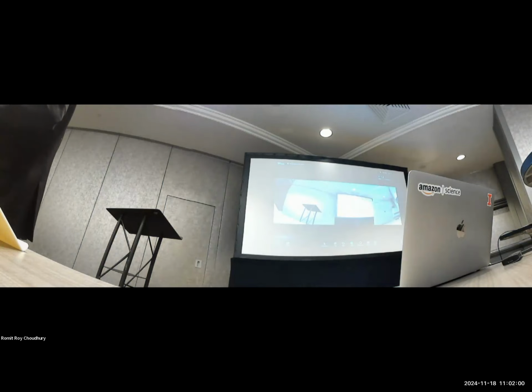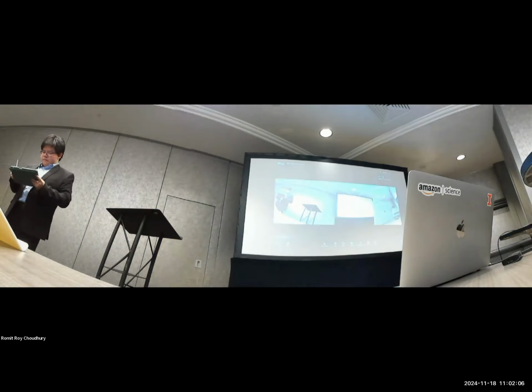VAE can be thought of as a bunch of forces acting on the latent space. Let's look at these forces. Force number 1. Decoder wants all these individual mountains that come from each image. Does the decoder want them to be close by or far away? Far. Why? Someone?